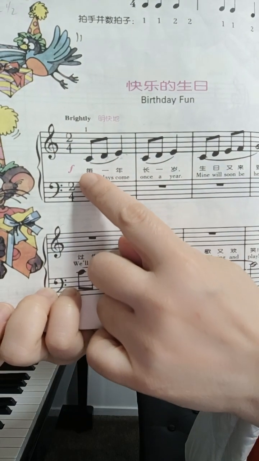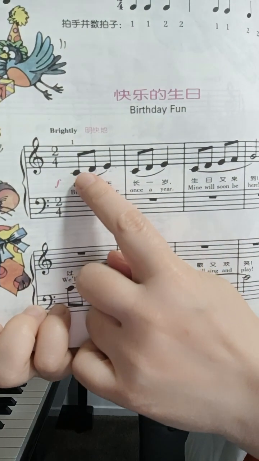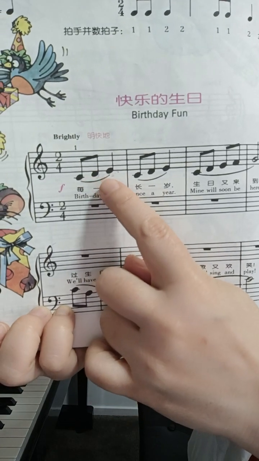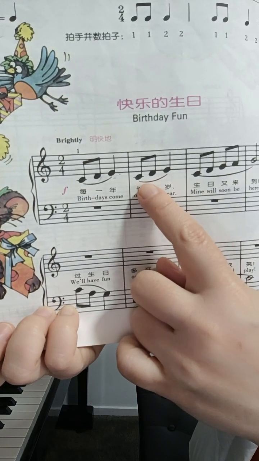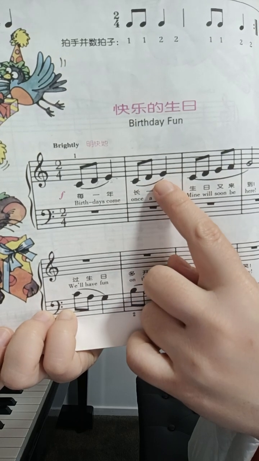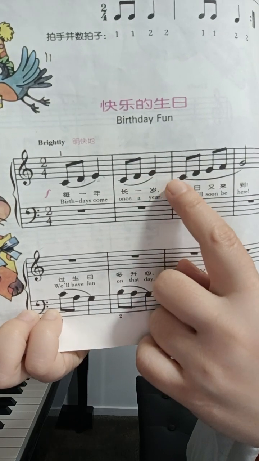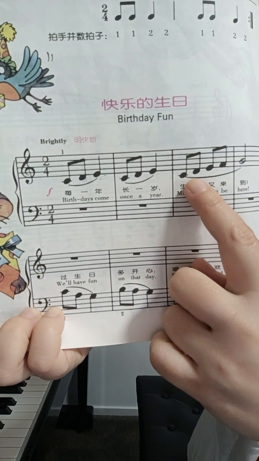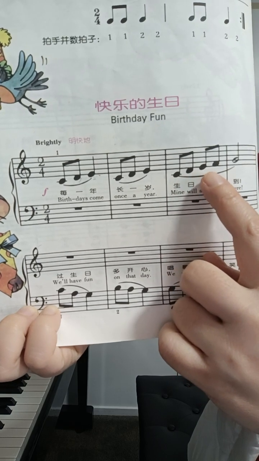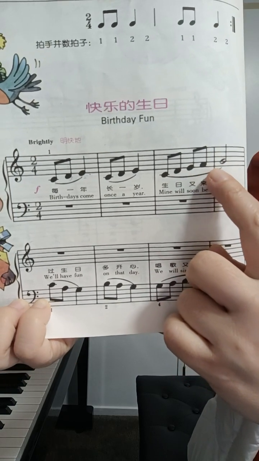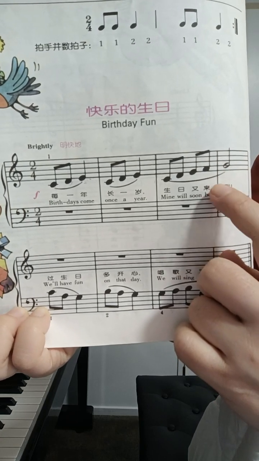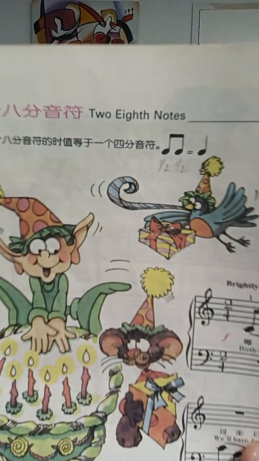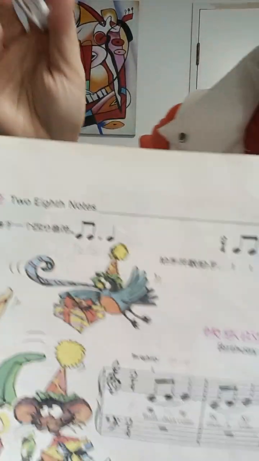Okay, let's try. 1 E N A, 1 E N A, 1 E N A, 1 E N A, 1 E N A, 1 E N A, 1 E N A, 2 E N A. That's lovely. Let me get a pen so that I can point more clearly.